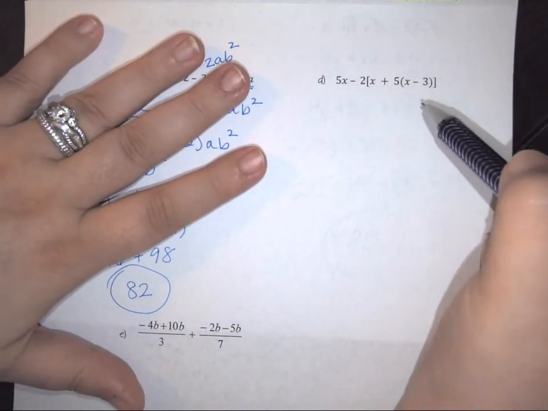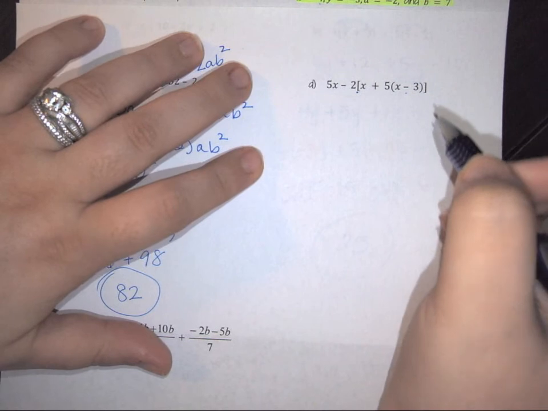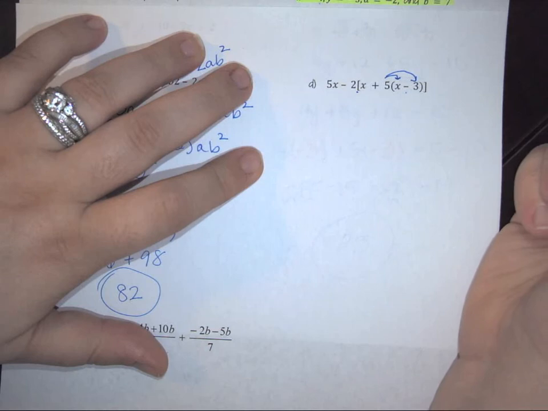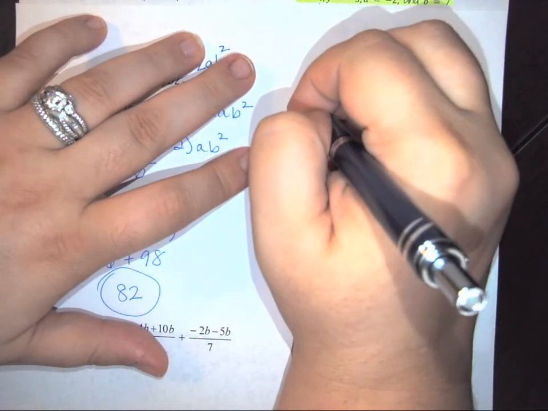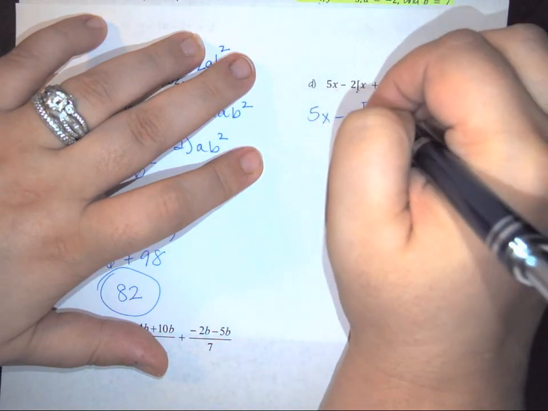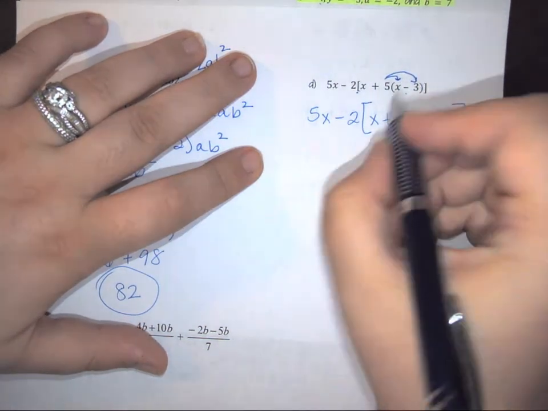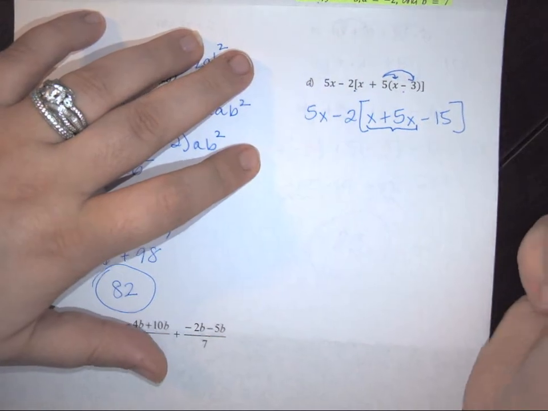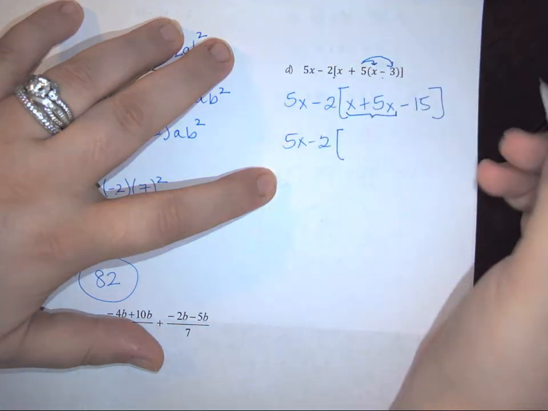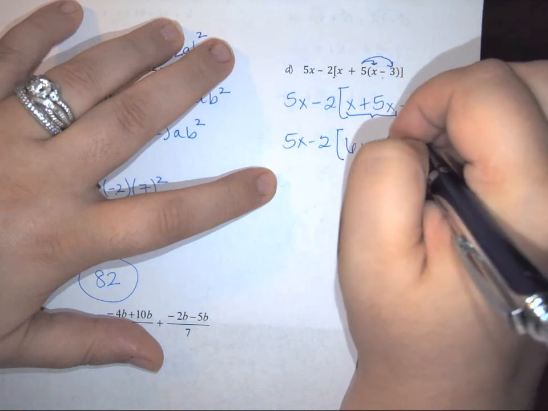Now, if I look over at this next one, notice I not only have a bracket, but I have a parenthesis. So in order to actually work this out, you need to start from the inside out. So that says I have to distribute my 5. So I've got my 5x on the outside minus 2 times x plus 5x minus 15. I then have to combine my terms from the inside. So this is a 5x minus 2, and then on the inside I have x plus 5x, which gives me 6x minus 15.